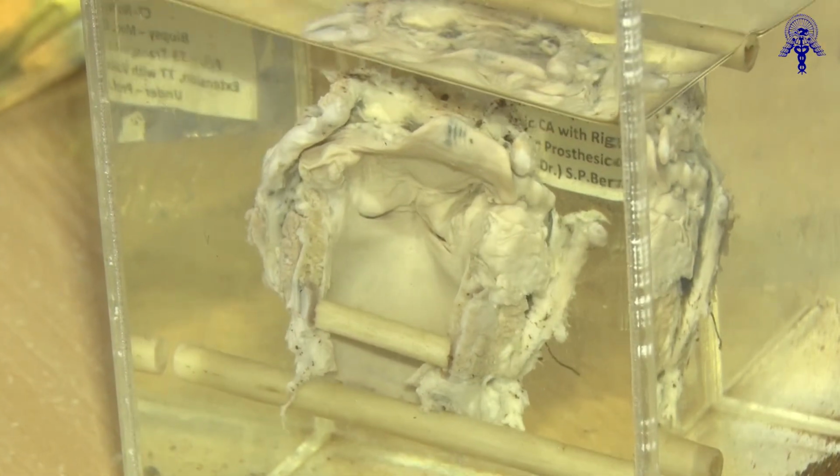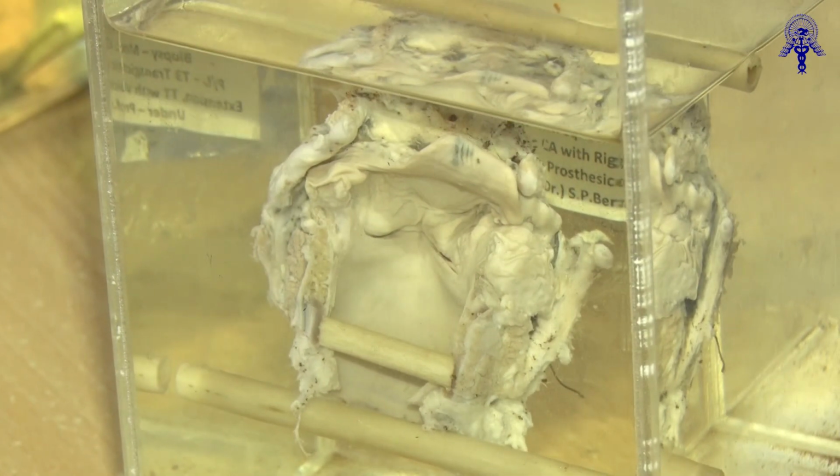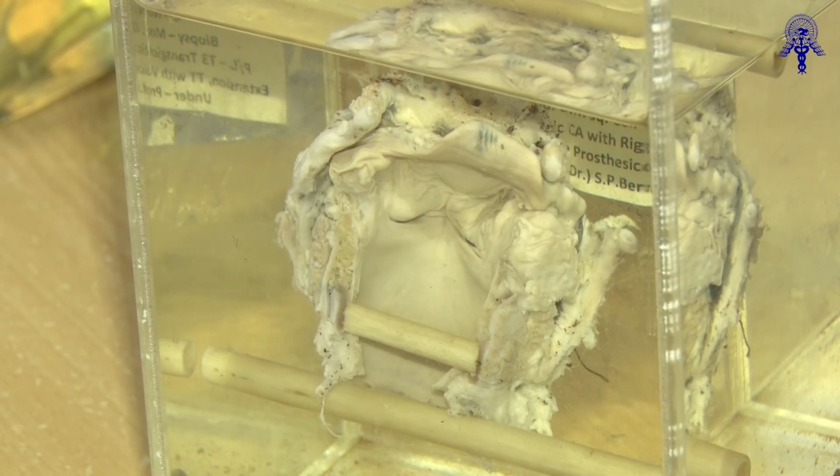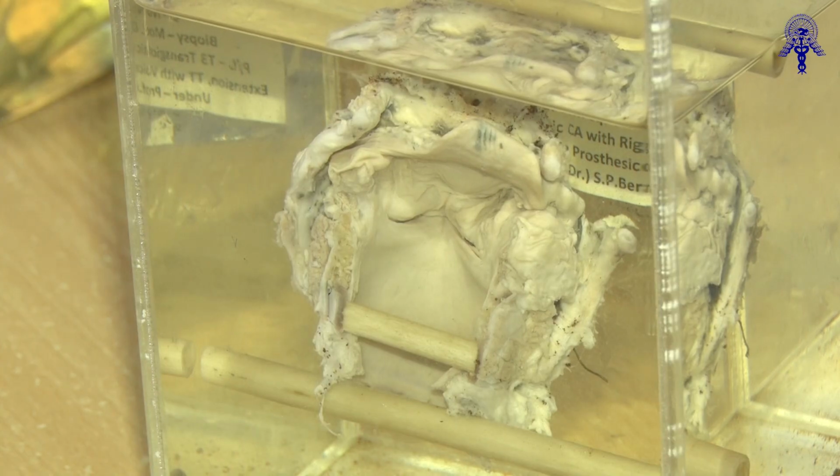Now you have to describe the mass. Where is the mass here? Probably it involves the right knee fold, the true cord, and also the ventricle, and also the false cord. So what is your diagnosis? What could be the possible diagnosis?